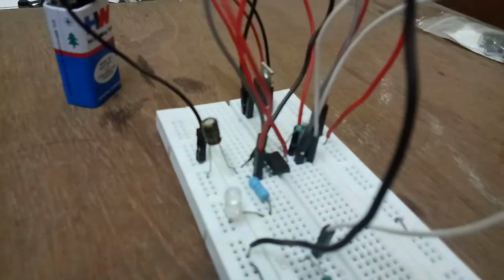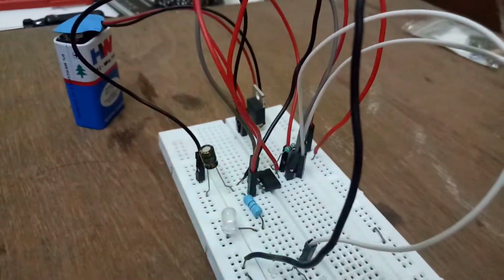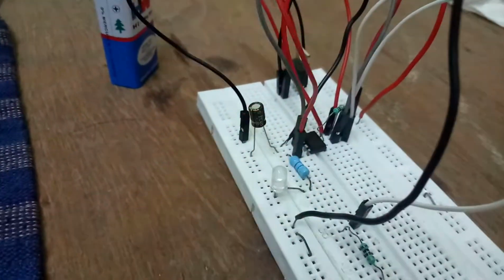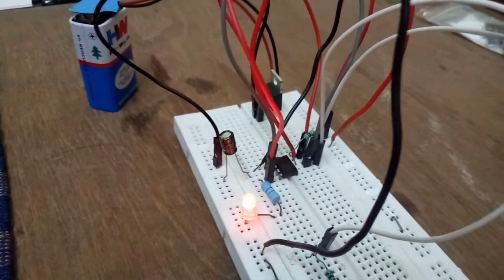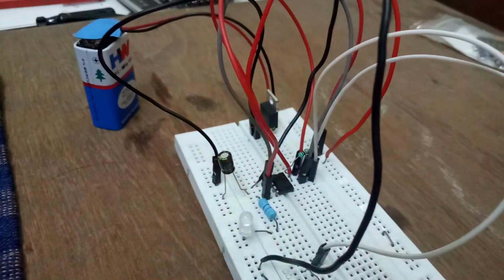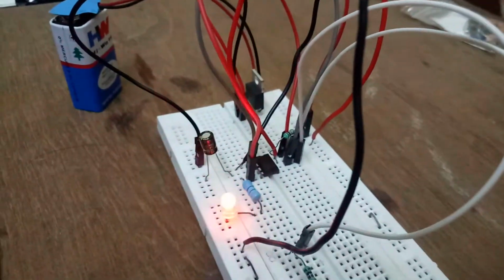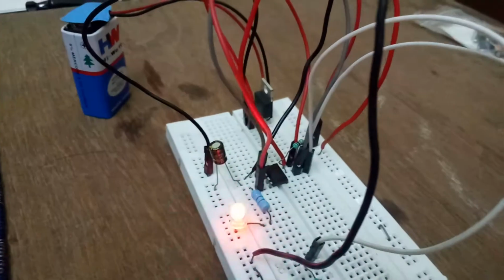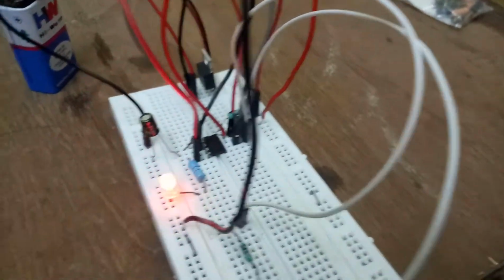Now you can see that I have used an electrolytic capacitor here, which is polarized. So be careful when using them because polarized capacitors are very fragile, and if you connect them in reverse polarity, you might face an accident. This can blow up easily. So be careful about that.